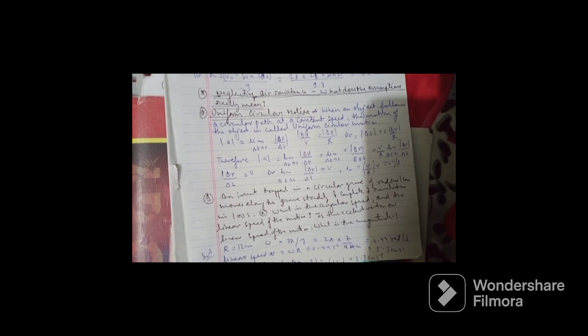Scalar quantities are the quantities with magnitude only, and the examples are distance, speed, mass and temperature as well. Vector quantities are the quantities with both magnitude and direction. Examples are displacement, velocity and acceleration, and there are special rules of vector algebra.